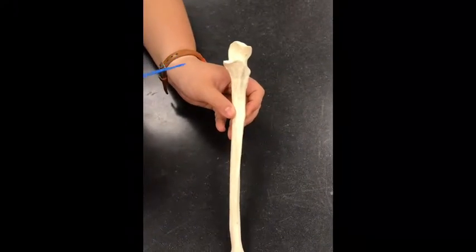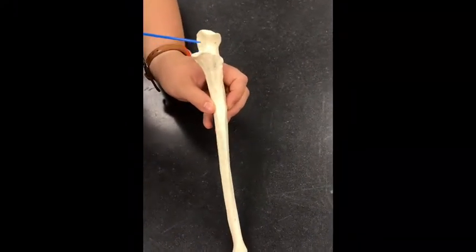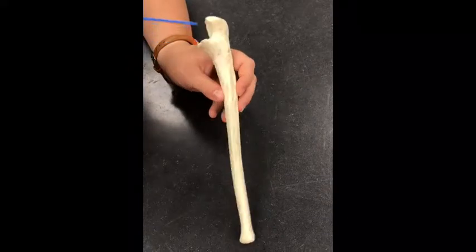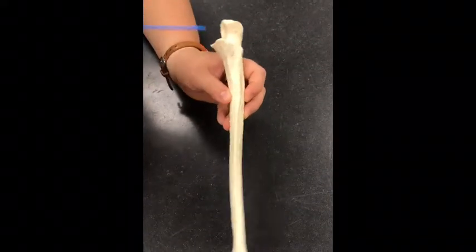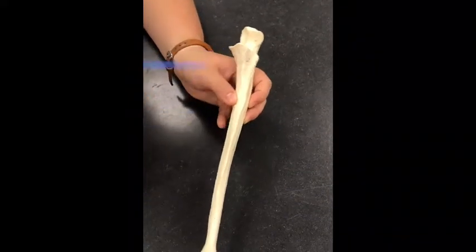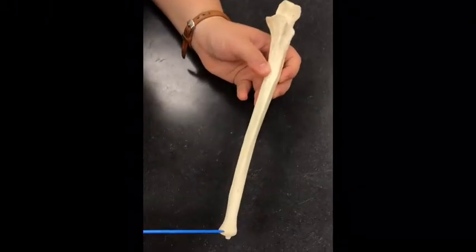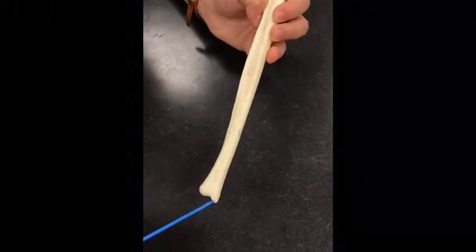This is a left ulna. Here is the trochlear notch. Here is the radial notch, the olecranon process, the coronoid process. Here is the head of the ulna, and here is the styloid process.